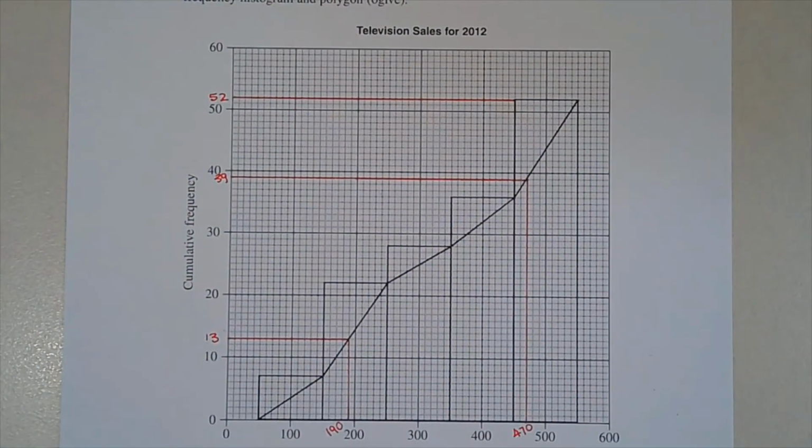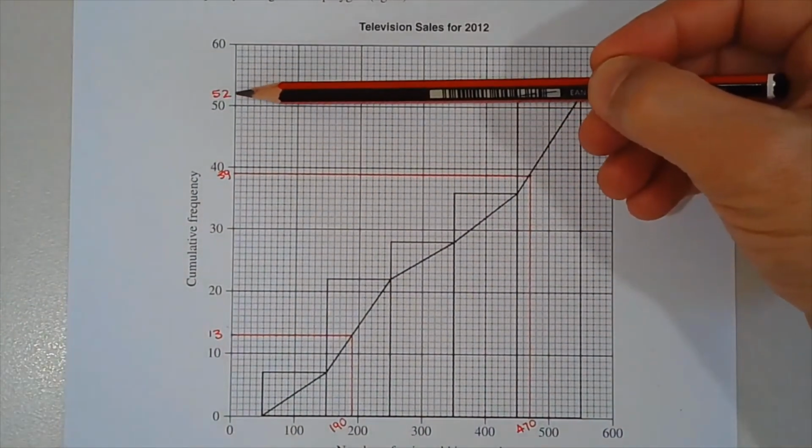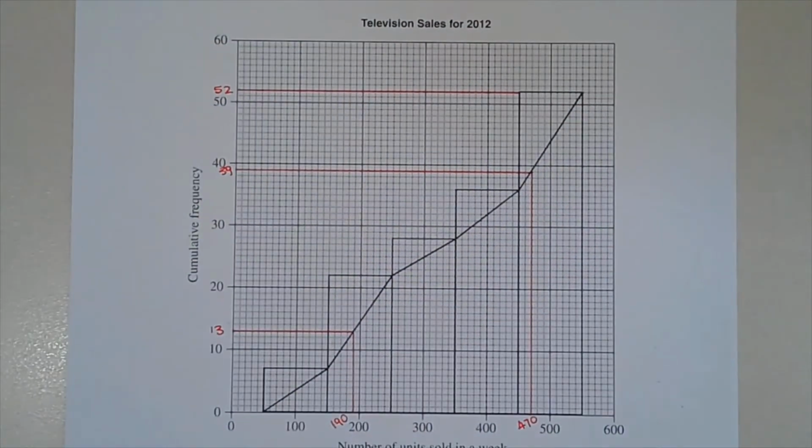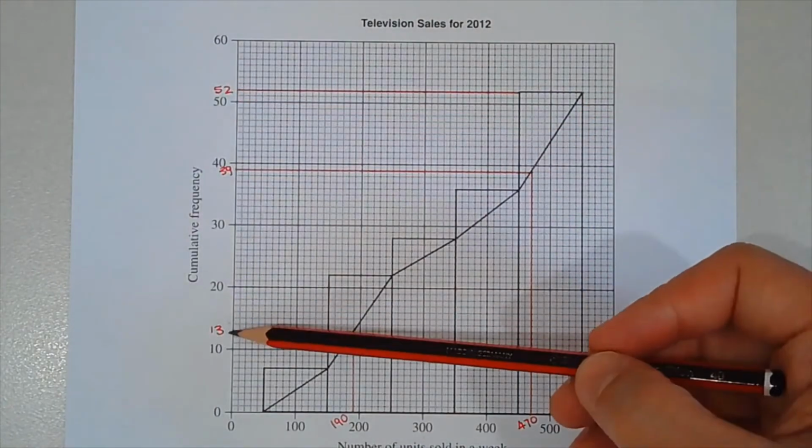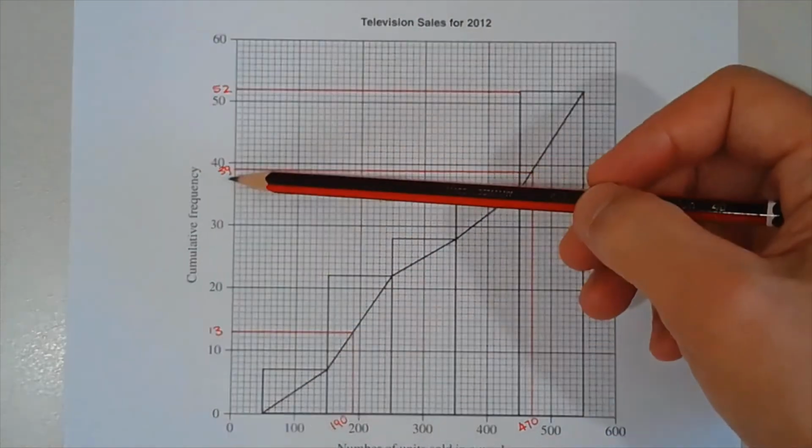Next, we need to divide this data into quartiles. So if 52 is the number of scores collected, then 1/4 of 52 would correspond to the first quartile, and 3/4 of 52 would correspond to the third quartile. So 1/4 of 52 is 13, and 3/4 of 52 is 39.